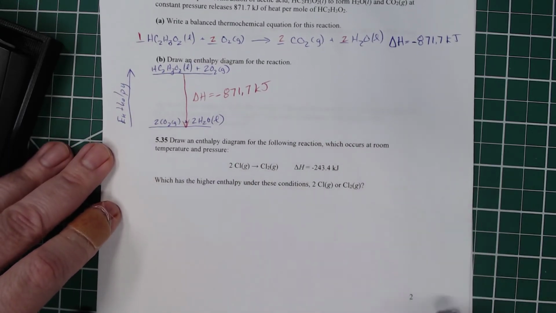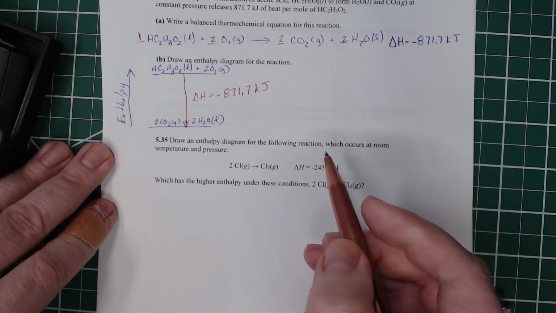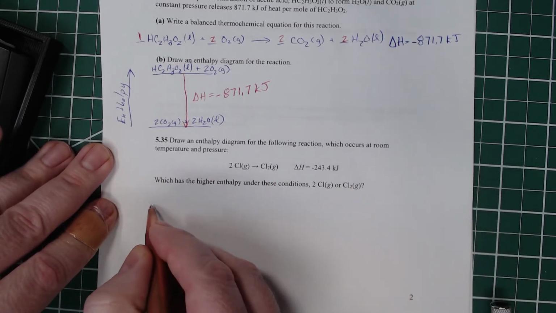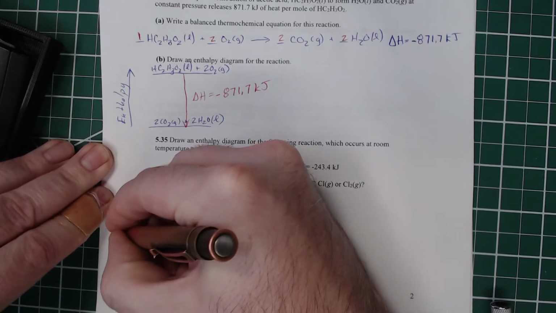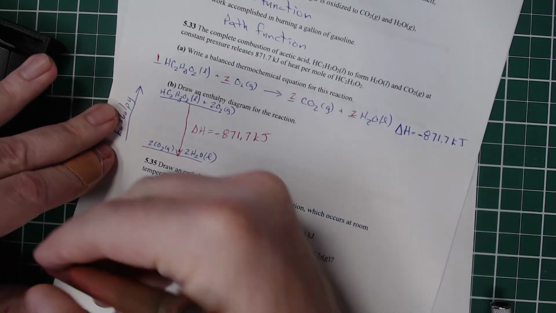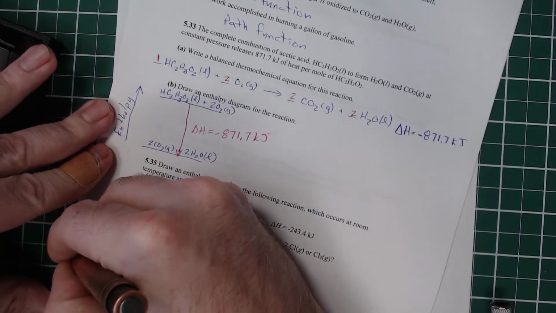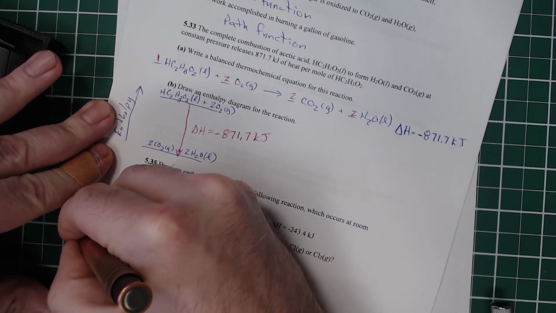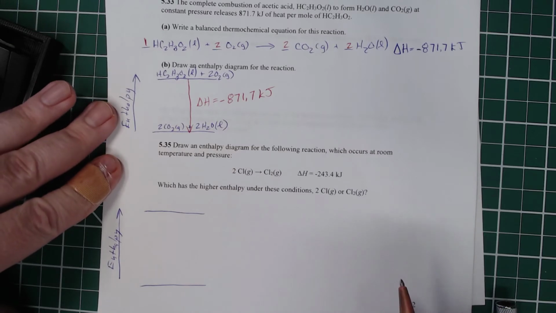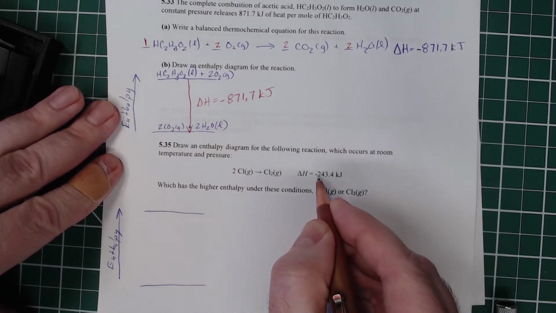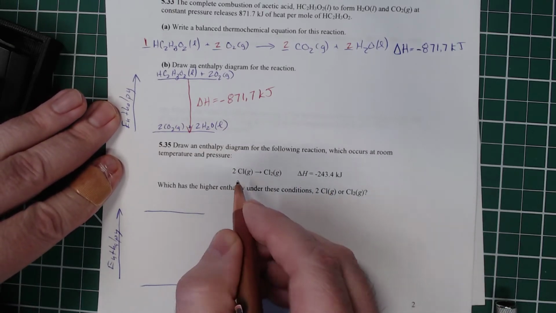All right, next we're going to draw an enthalpy diagram for this reaction. Again, we'll draw our 2 lines here, and then an arrow indicating that this is the enthalpy. And since this is an exothermic process, that means our reactants are up on top.